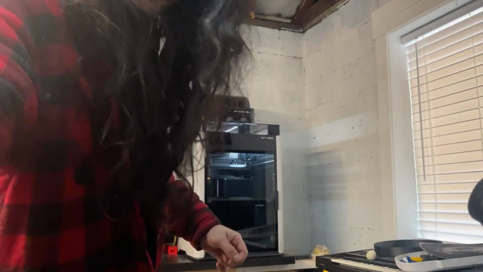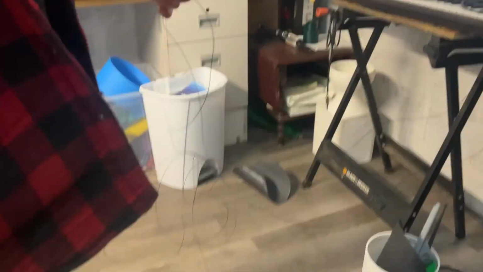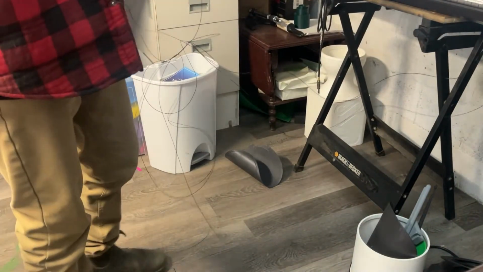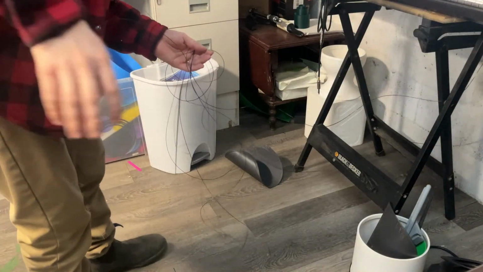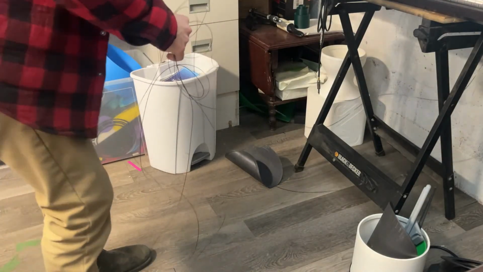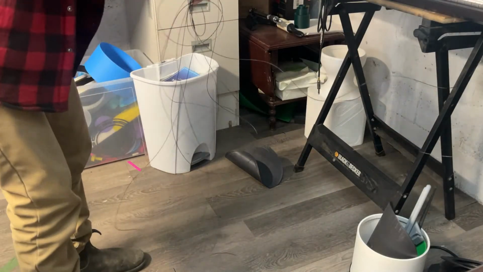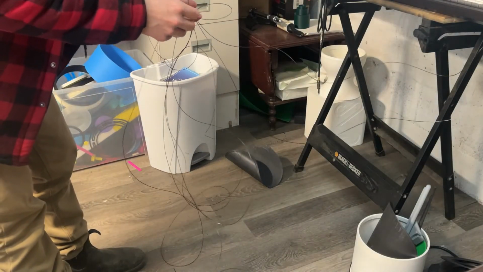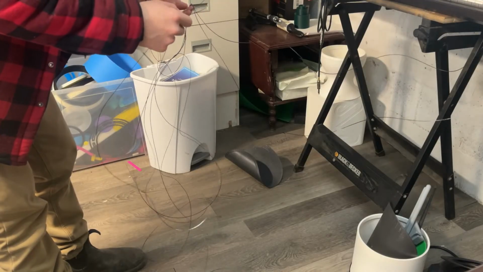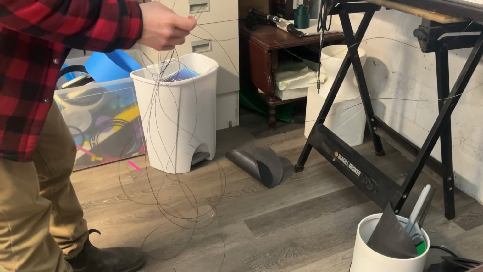I want to make sure y'all can see this properly because it's getting close. As much as I'm complaining about this, detangling is kind of a therapeutic exercise.